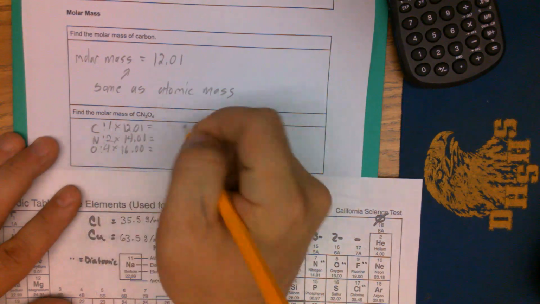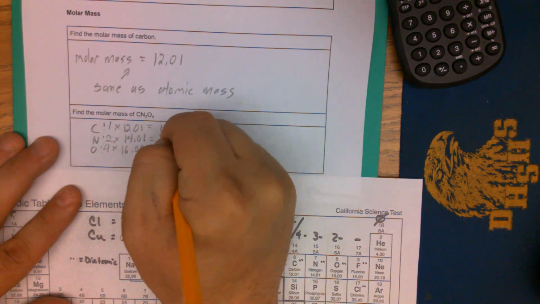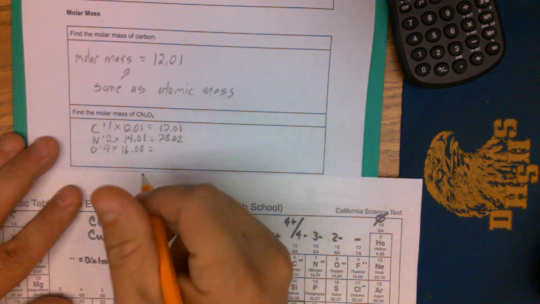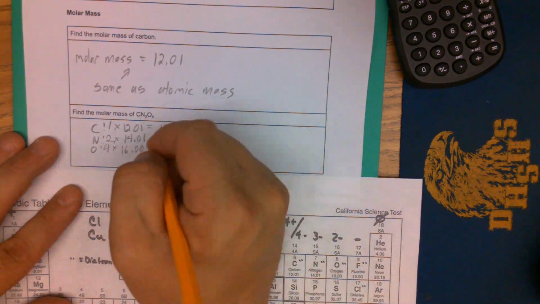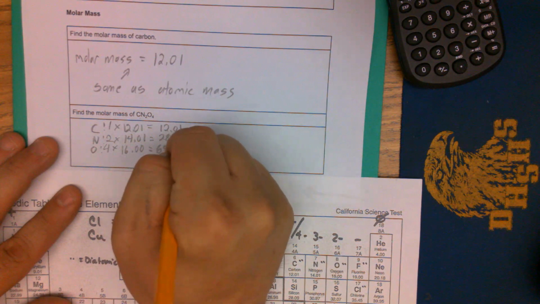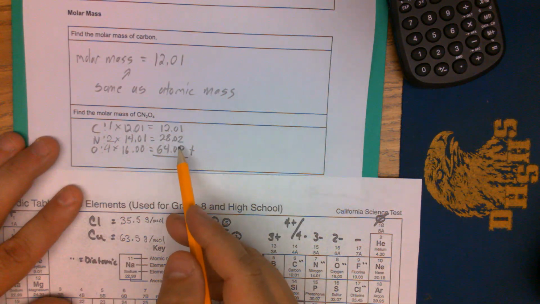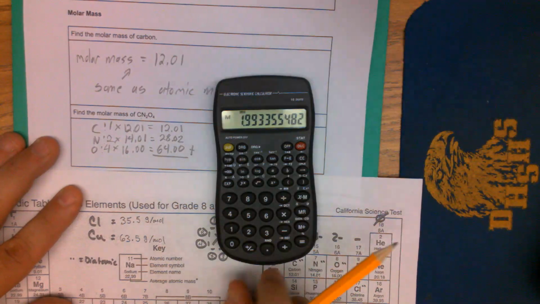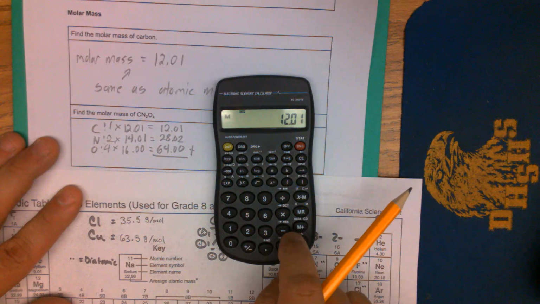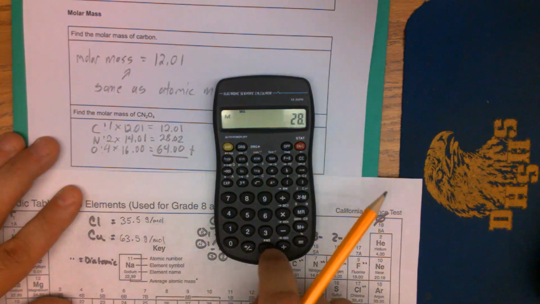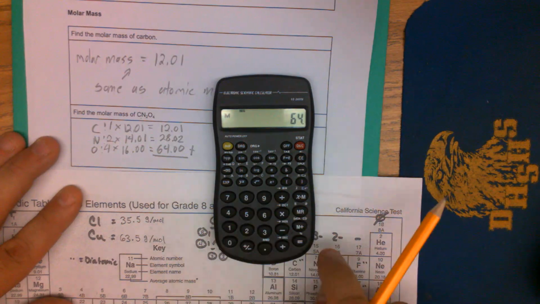So we'll multiply these out. The carbon is going to stay the same. The nitrogen is double, so we get 28.02. And then the last one, we can put this in our calculator: 4 times 16 would give us 64.00. Once we have all those numbers, we're going to add them together. 12.01 plus 28.02 plus 64.